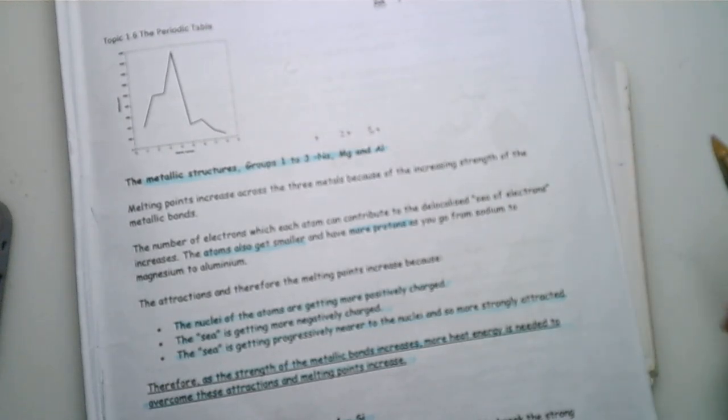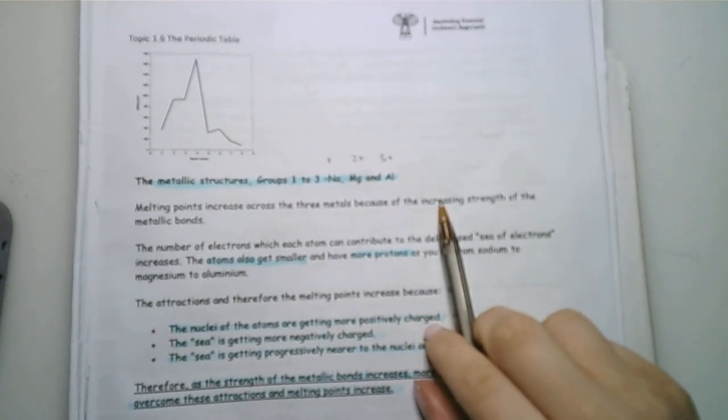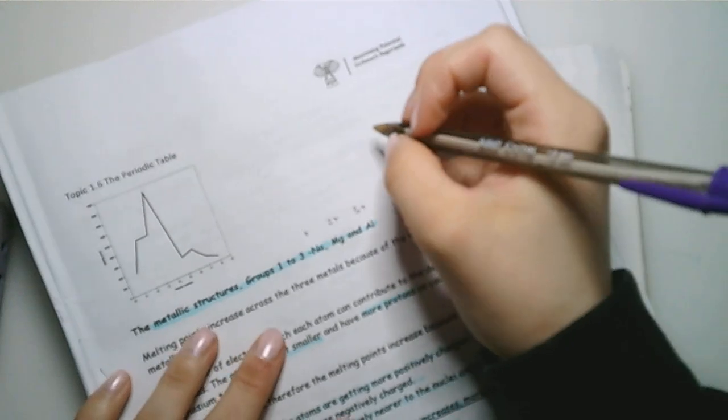So metallic structures from groups 1 to 3, like sodium, magnesium, and aluminium. Their melting points increase across the 3 metals, so sodium, magnesium, aluminium, because of the increasing strength of the metallic bonds, and that is because the charge of the nucleus increases as you go across the period, and also the number of electrons in the sea of electrons also increases.